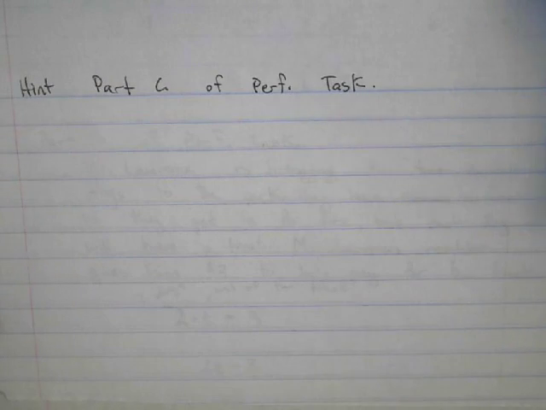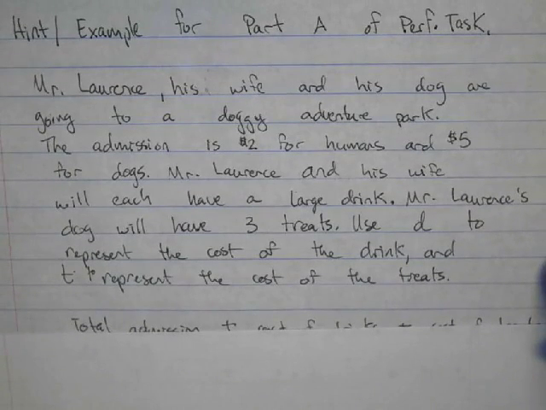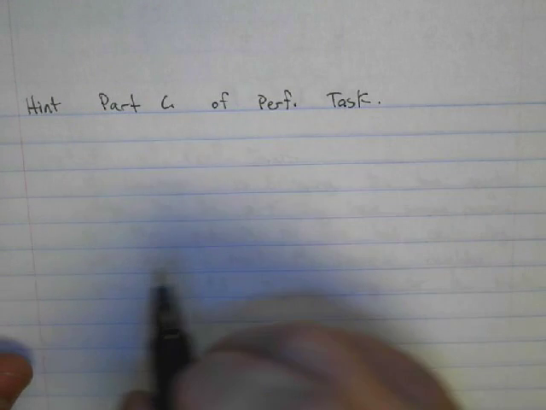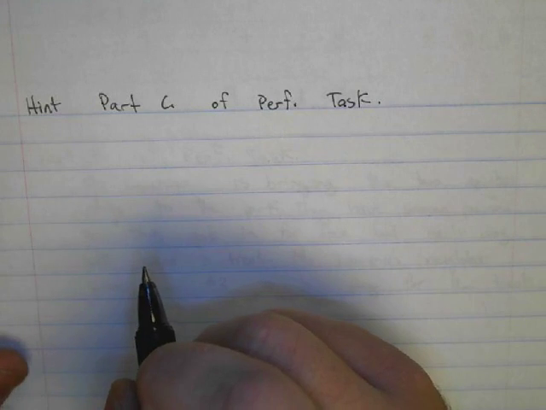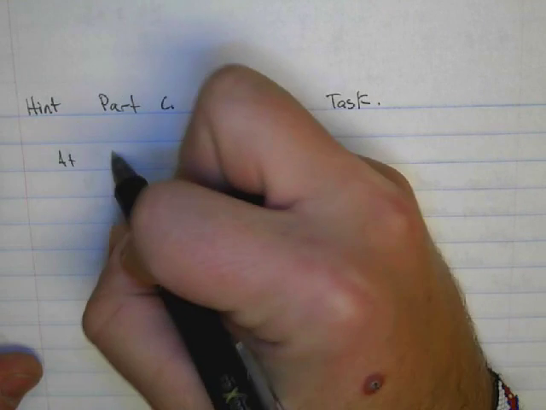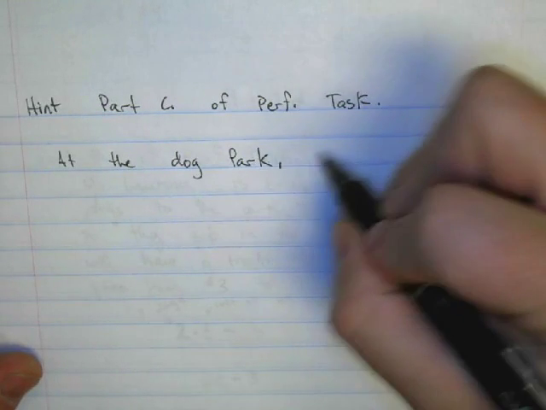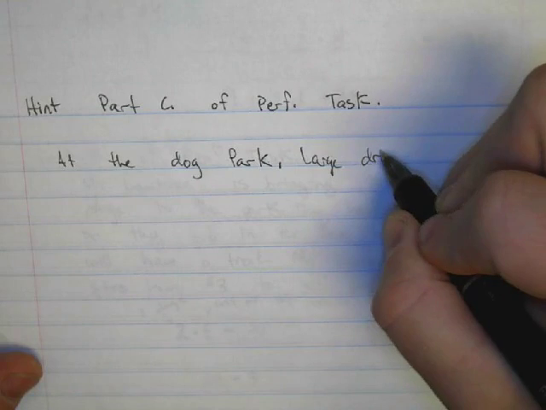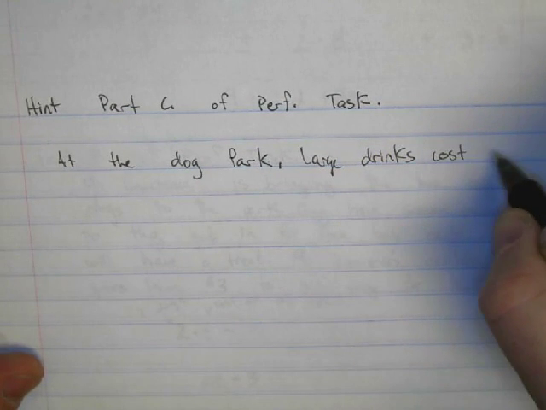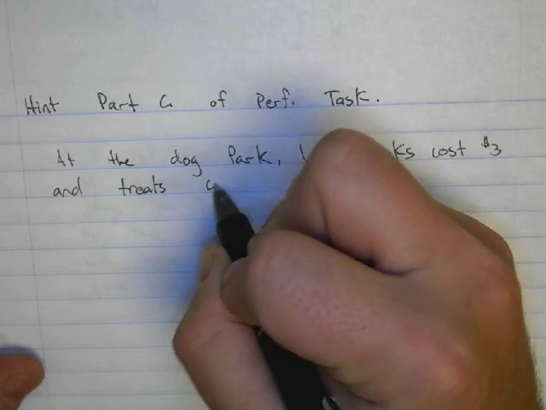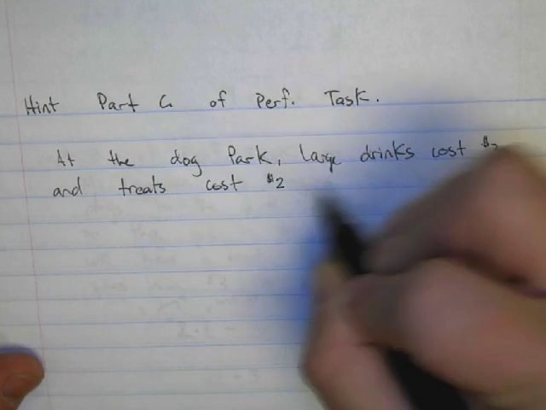So back to my example where we're looking at the dogs at the dog park. So what we want to do is let's give some values. At the dog park, large drinks cost $3 and treats cost $2.